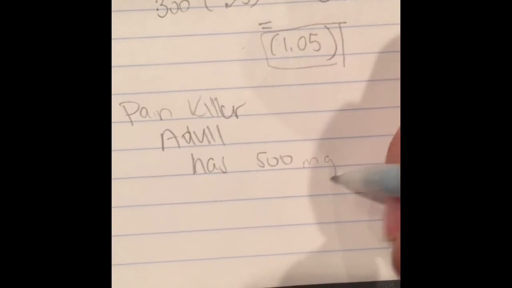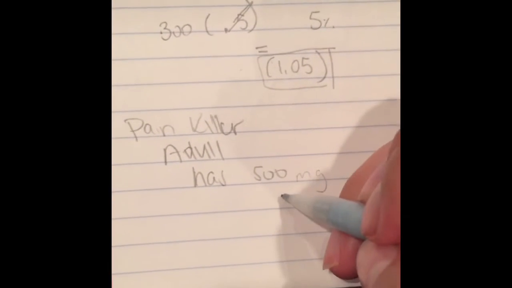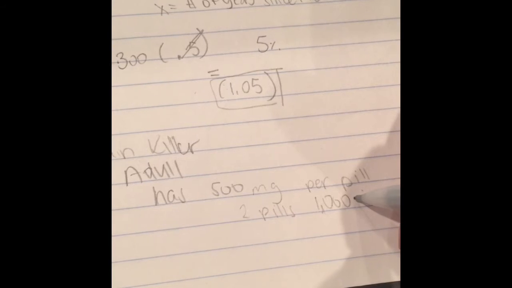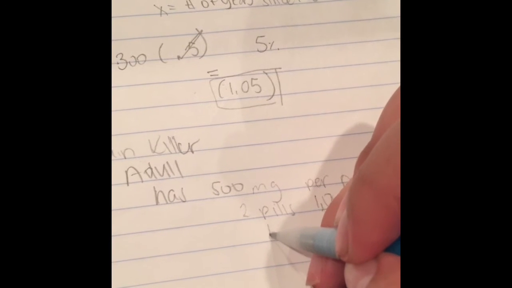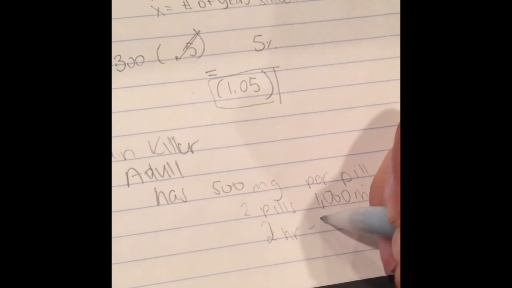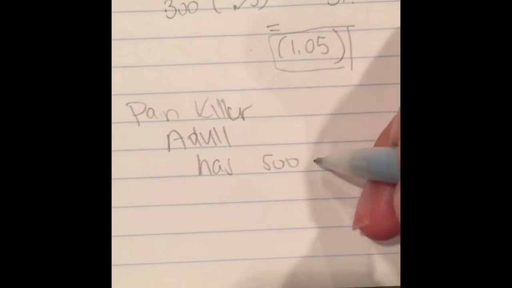So the painkiller Advil has 500 mg per pill. So if you take 2 capsules, it's 1,000 mg. And it wears off every 2 hours, and every 2 hours the amount is cut in half. So if you're at 1,000, when you cut it in half, then you'll be at 500. The medication wears off every 2 hours, so it would take about 6 hours for it to reach a point where you would have to take another pill for the medication to still work.